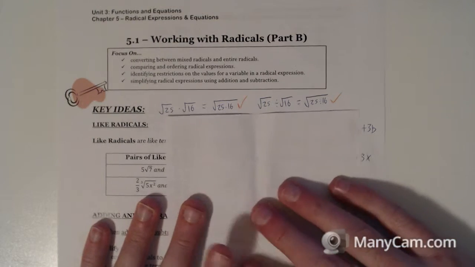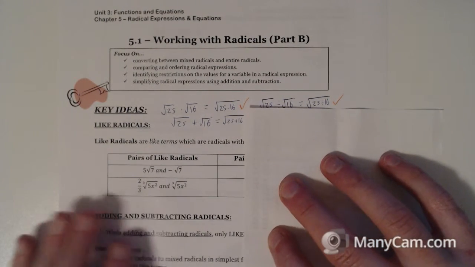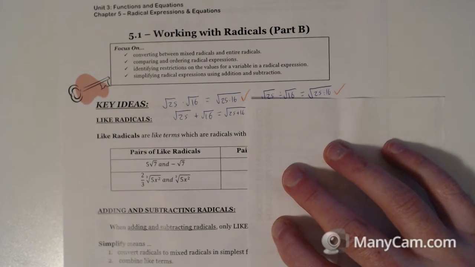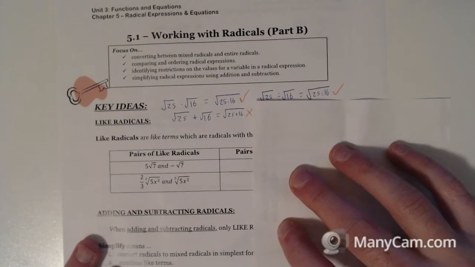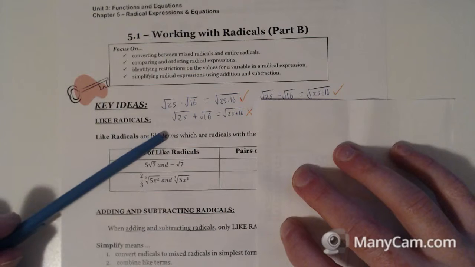Now the question for this section is, can I do this? The root of 25 plus the root of 16 is equal to the root of 25 plus 16. Is that allowed? And the answer in this case is actually no. You cannot combine these things together in this way. It's not going to work. And you can check this very easily. All you have to do is actually check these numbers.